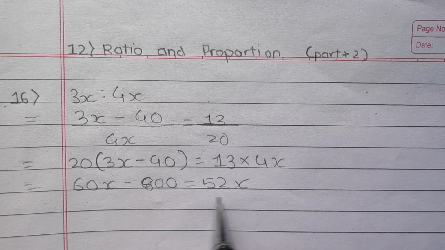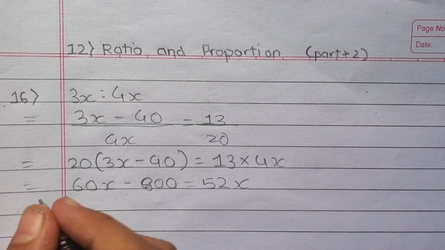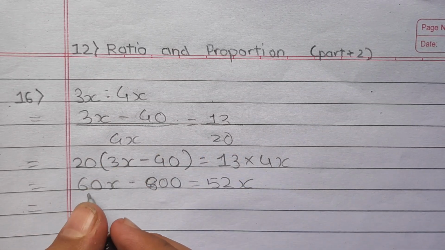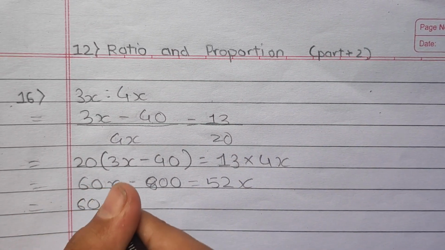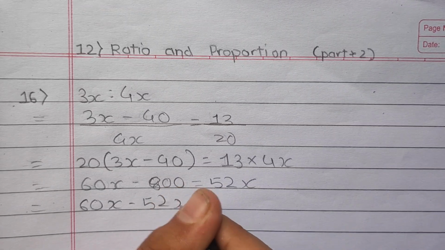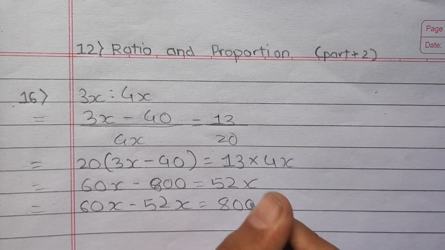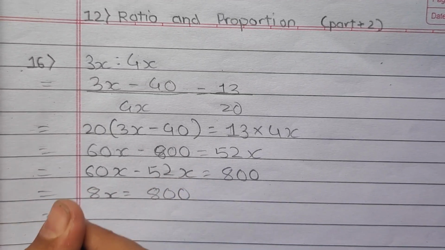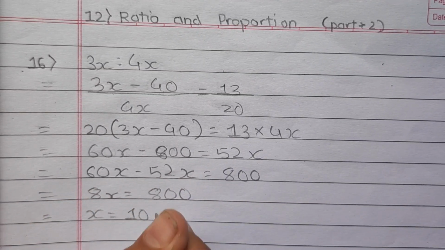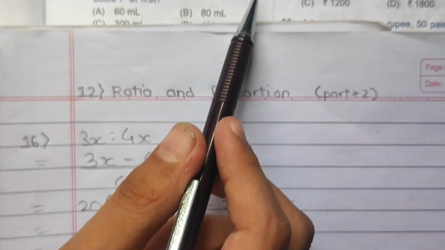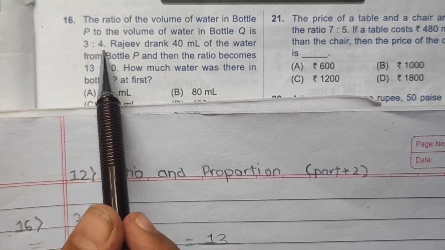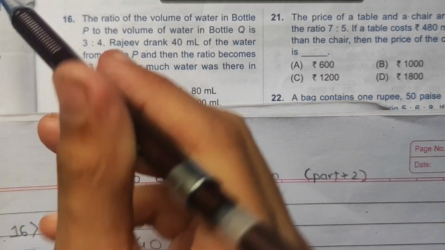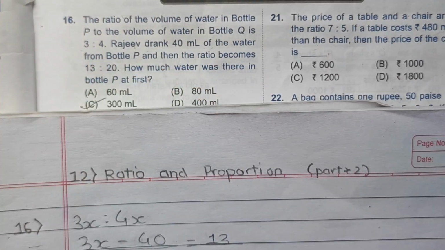So now we will bring the variables near and constants far. So 60x, and here it was positive, so it will come here and become negative, which means 60x minus 52x is equal to 800, which means 8x is equal to 800, which means x is equal to 100. How much water was there in bottle P at first? It was 3:4, which means 100 into 3, which will be 300 ml. So the correct answer here will be option C.